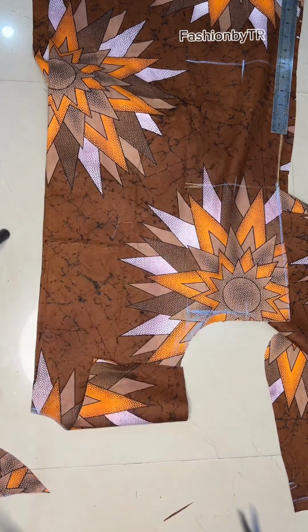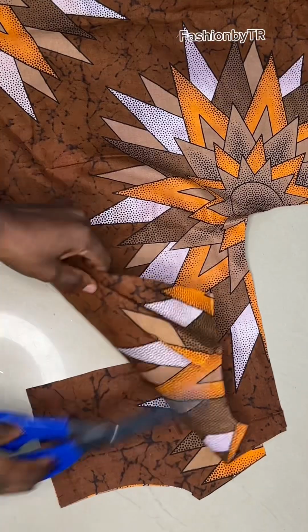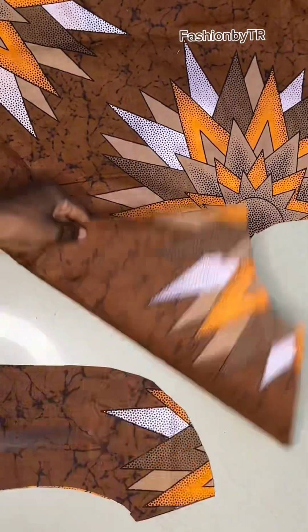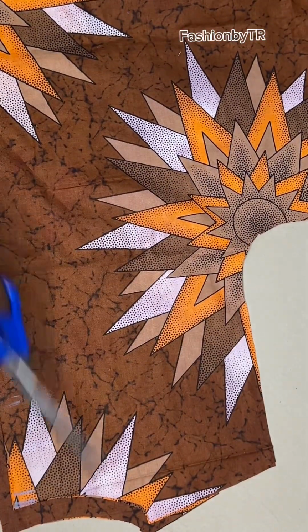Since the dress doesn't need a lining, I cut facing for the neck, for the back neckline, and also for the front neckline.